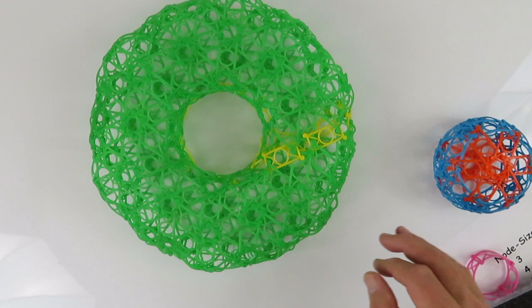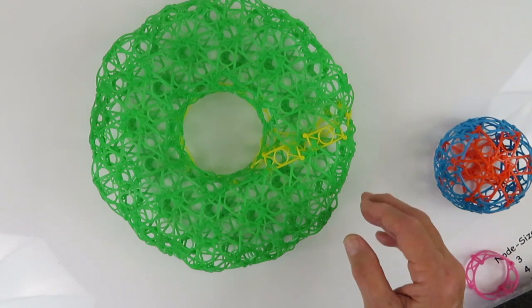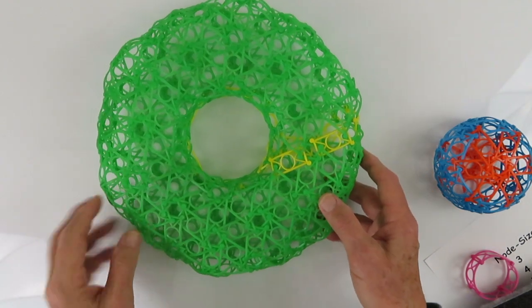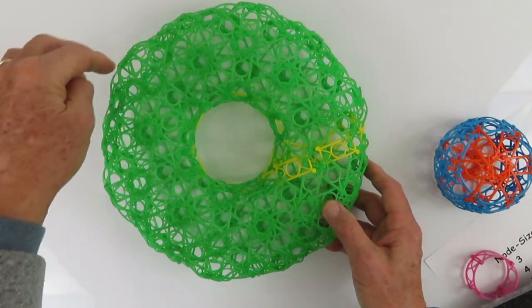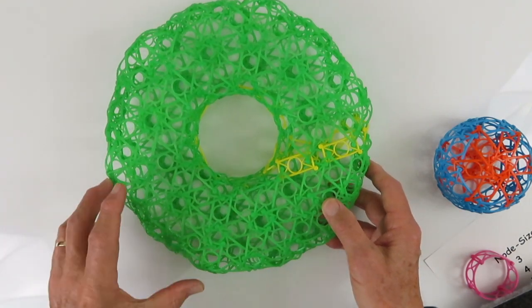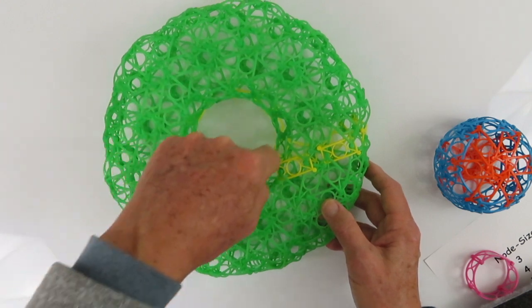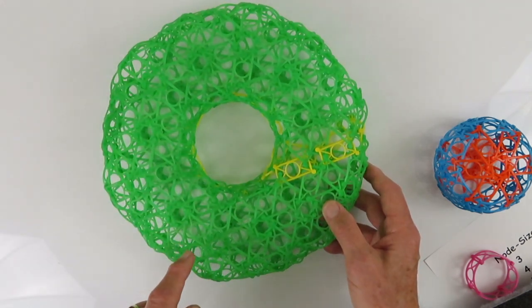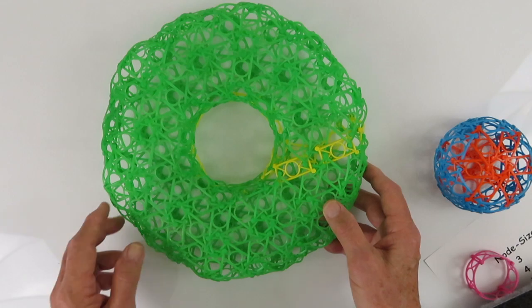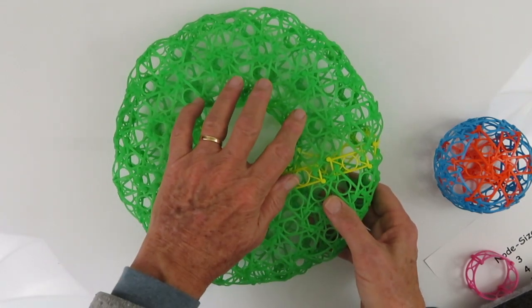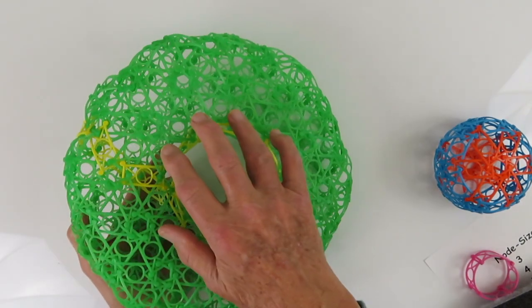But the characteristic of a torus, a donut in this case, is that you have the 12 5-edge nodes throughout the structure, but you also then have 12, in this case, 7-edge nodes. And so there are 6 here and 6 here.